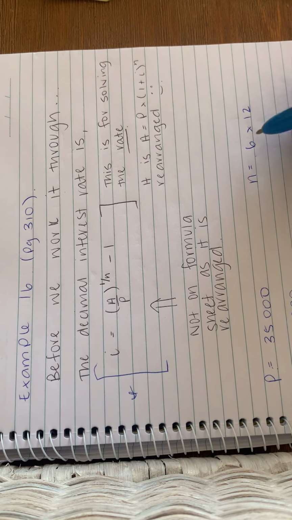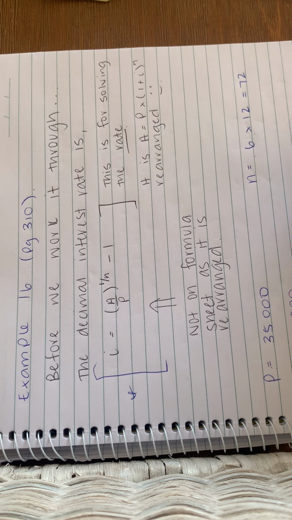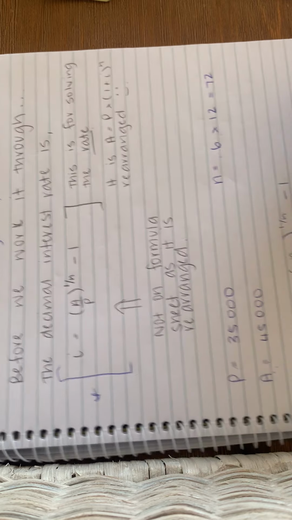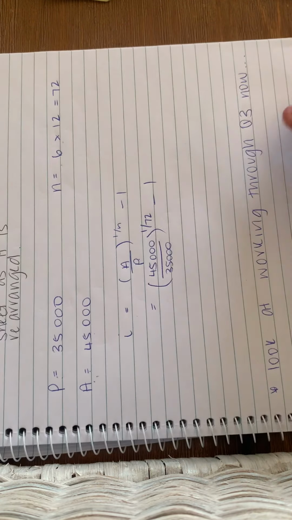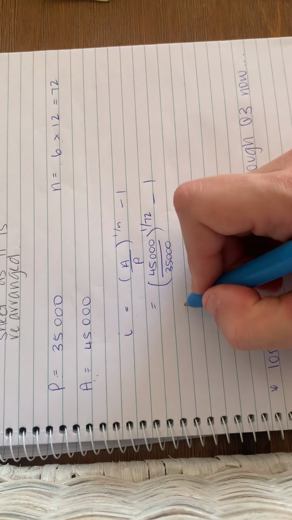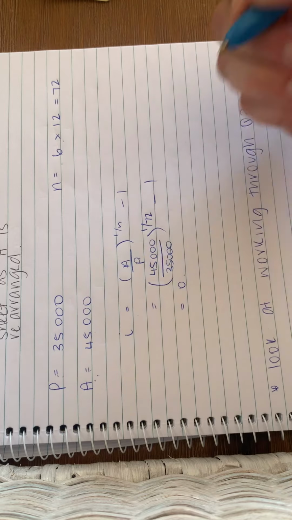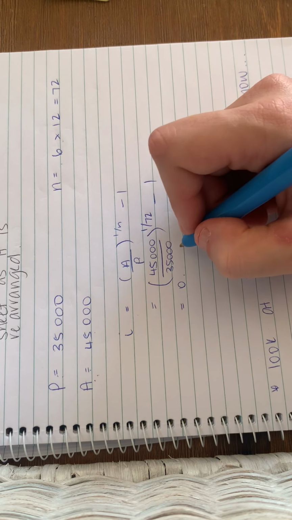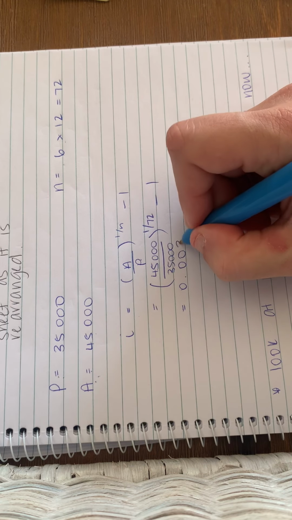Now 1 over 6 times 12, which is 72, minus 1. Now if I go to put, I just realised that was all out of screen. I'm so sorry guys. Anyway, that's what I was doing. Punch that into our calculator and we will get an assortment of decimals, so 0.003496.